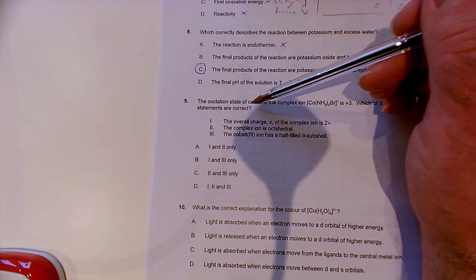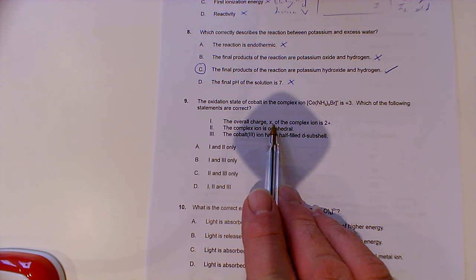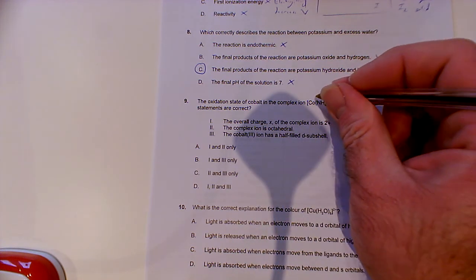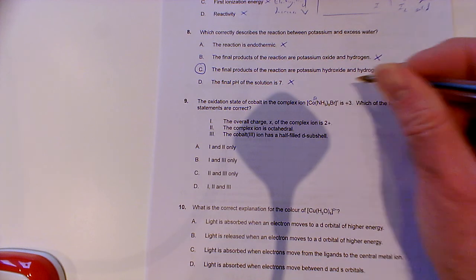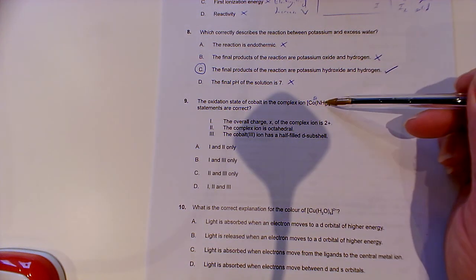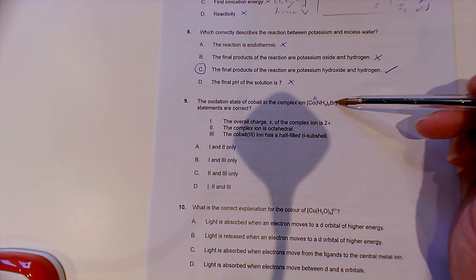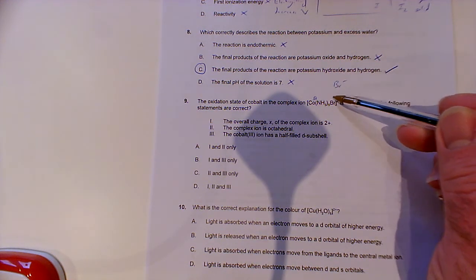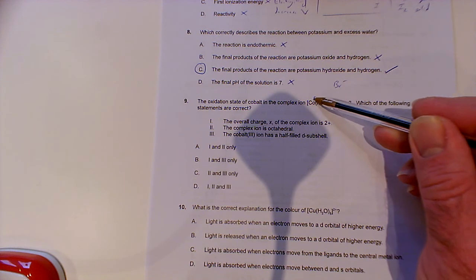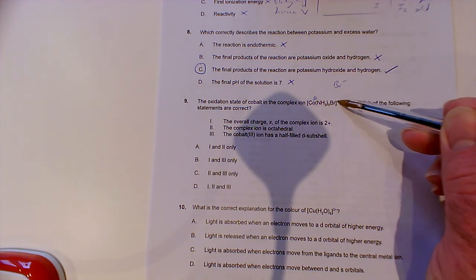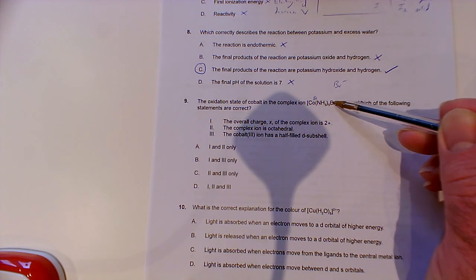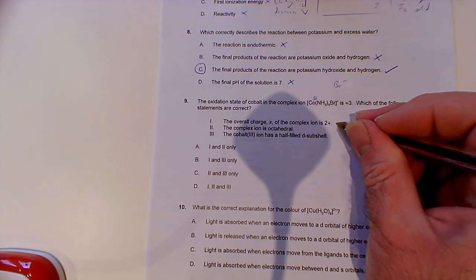Which of the following statements are correct? So the overall charge X here of the complex ion is 2+. Well, if the cobalt is 3+, ammonia, remember, is a neutral ligand, so that's not going to have any impact. Bromide has a 1- charge. So in combination, the bromide's 1- charge is going to bring this down by 2. So that is going to be a 2+ charge, okay? Because it's 3+ for the cobalt. The bromide's got a 1-, so that's correct.